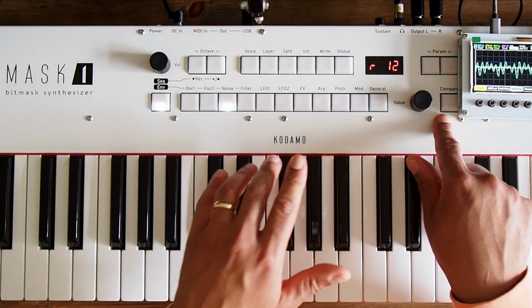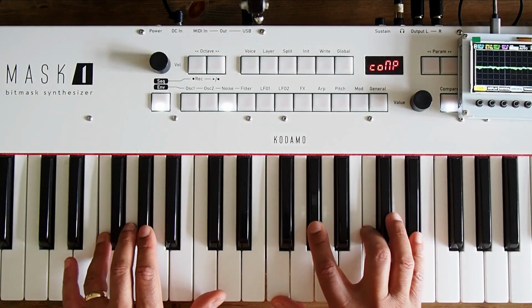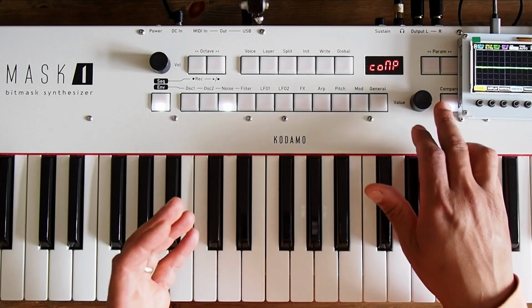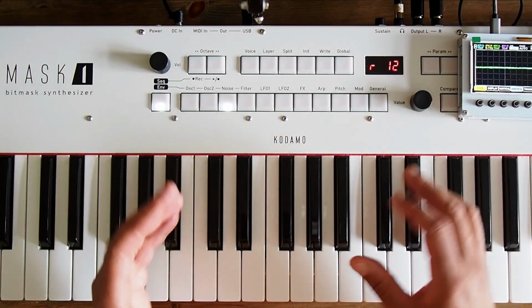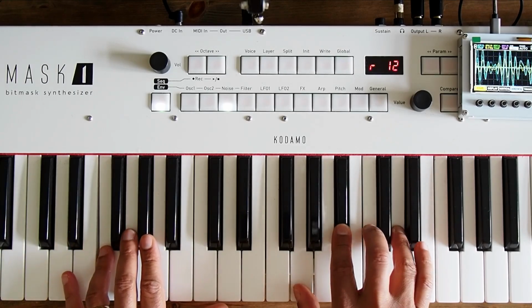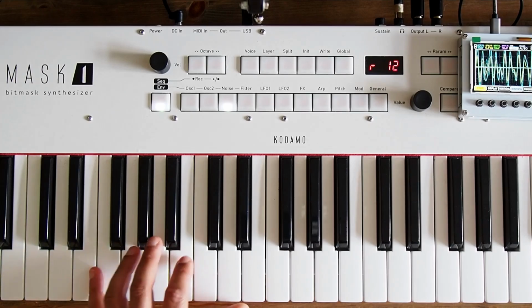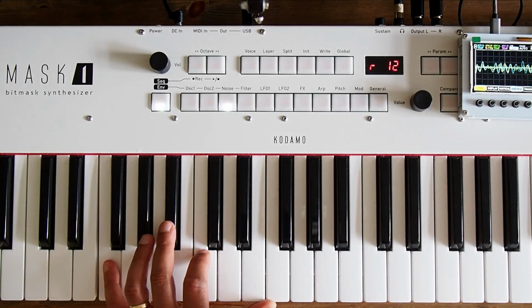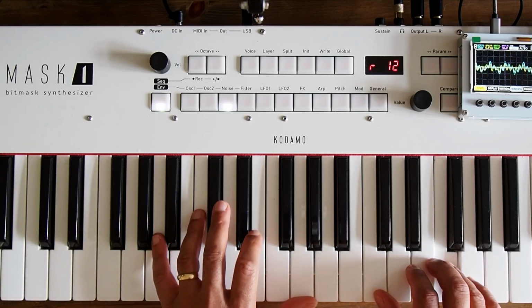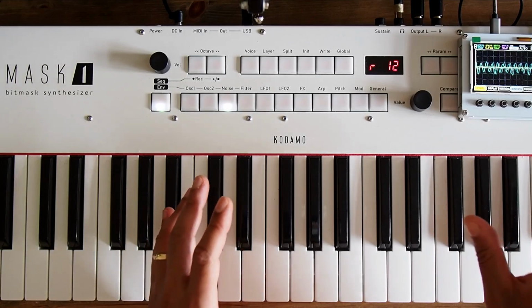So if I push the compare button, we can compare the short pingy ping with the longer envelope. So that's a more interesting sound, I think.